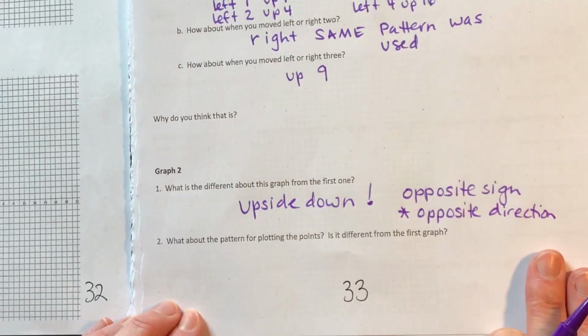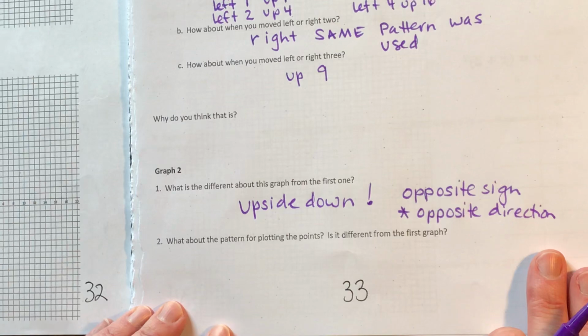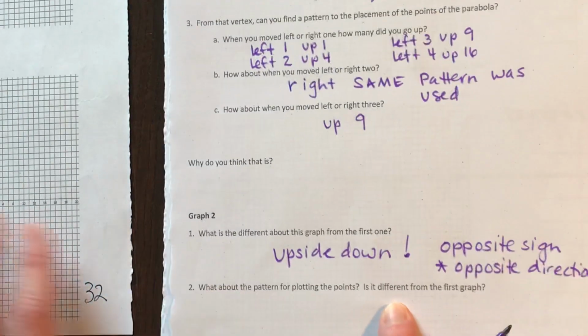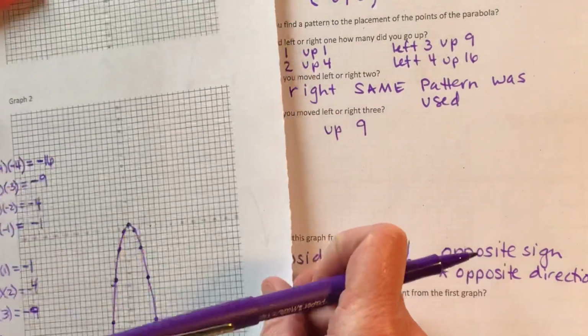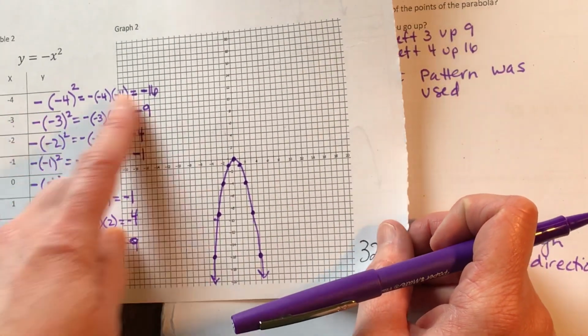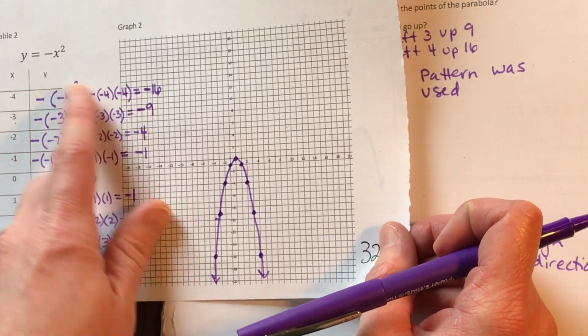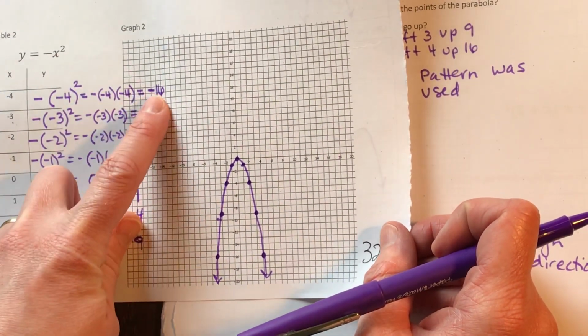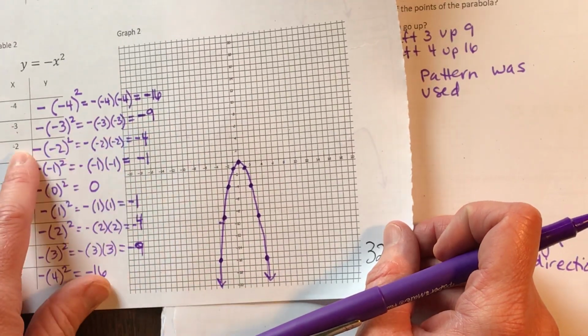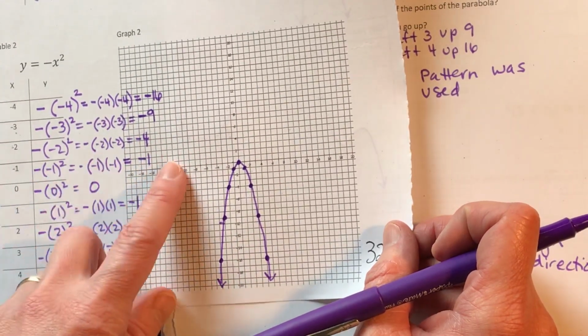Number 2, what about the pattern for plotting the points? Is this pattern different from before? Well, the pattern that we talked about over here was our squares. And so -4 times -4, right? We got 16, but this time it said opposite, so we went down 16. And again, 3 times 3, you see that 9 show up. 2 times 2 is 4, 1 times 1 is 1.